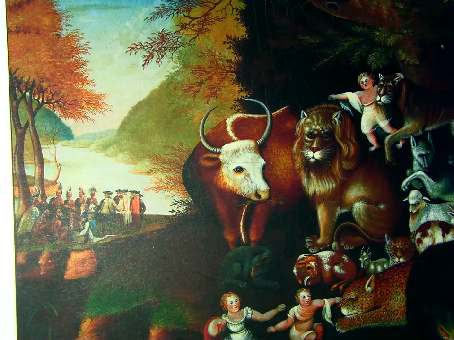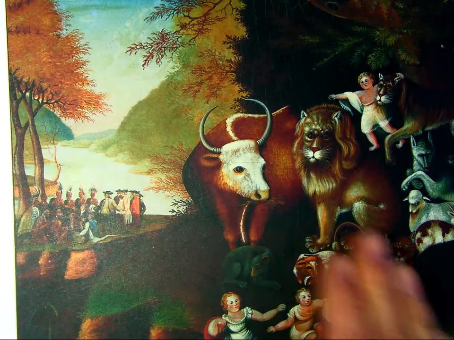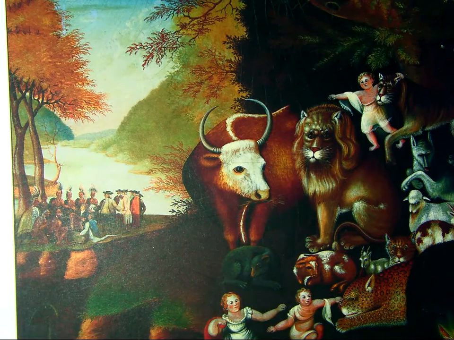So it looks like they're having a peaceful trade, and also an honest one. I know that Edward Hicks very much admired William Penn, and thought both of these things were showing a peaceable way of living.